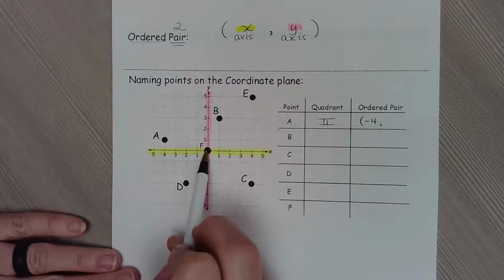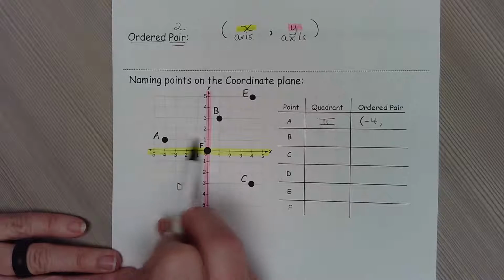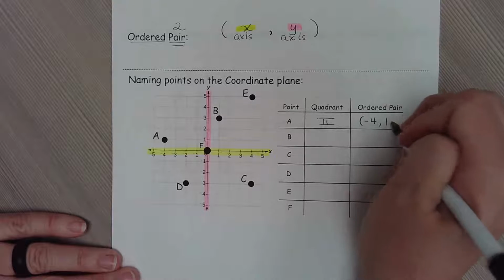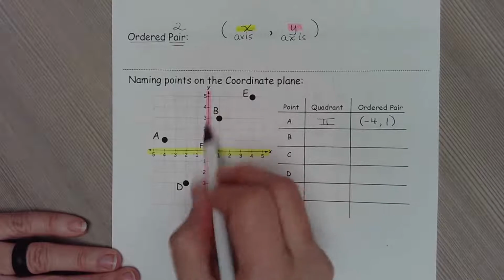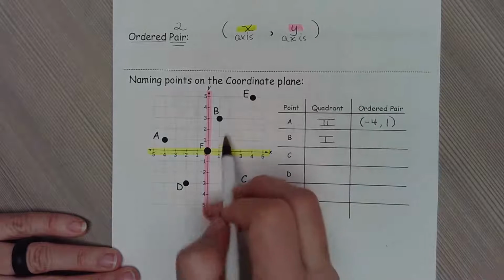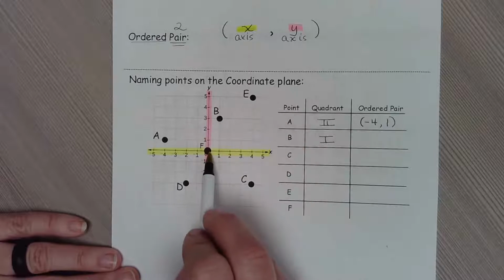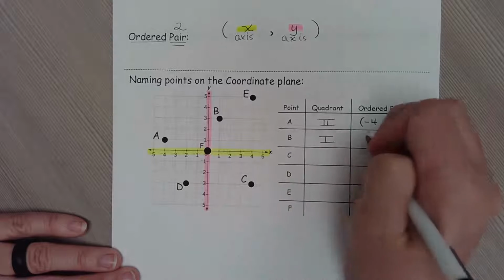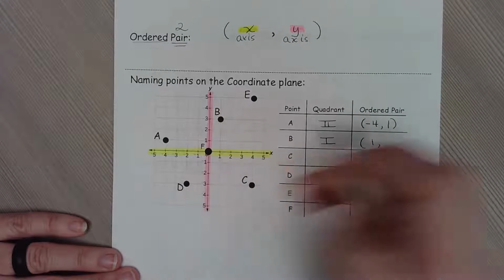So you would go left 4, to the negative 4, and then you're going to go up 1, so positive 1. All right, for B, B is located in quadrant 1. And to get to B, remember we have to do our x-axis first. To get to B, we're going to go right 1. That's a positive 1. And then we're going to go up 3.